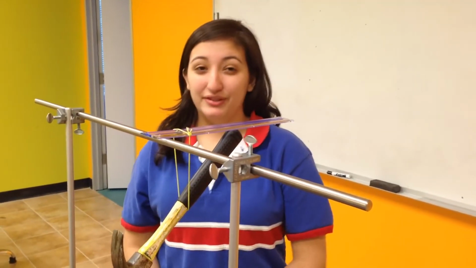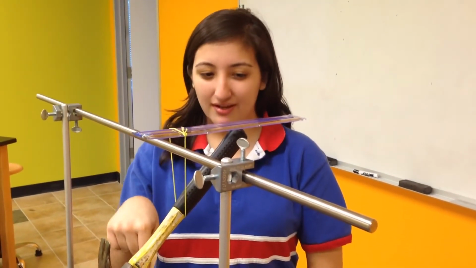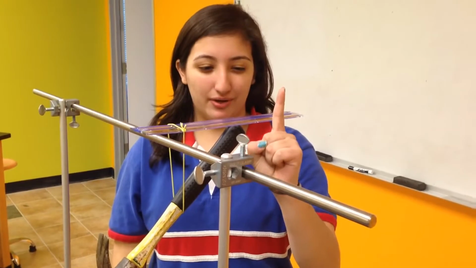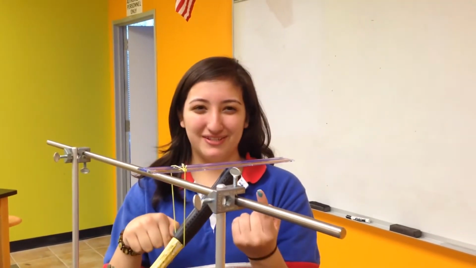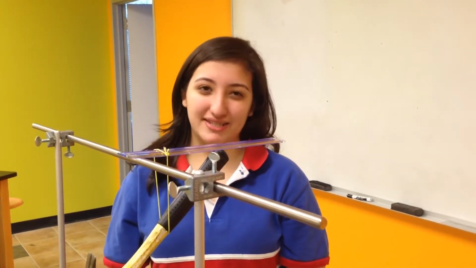Now for the second pivot, there are two forces acting on it. There is tension that is going downwards, and there is the hammer that is trying to go upward. Both of these forces are creating torques, and since they're going in the opposite direction and they're equal, this allows the system to be balanced.